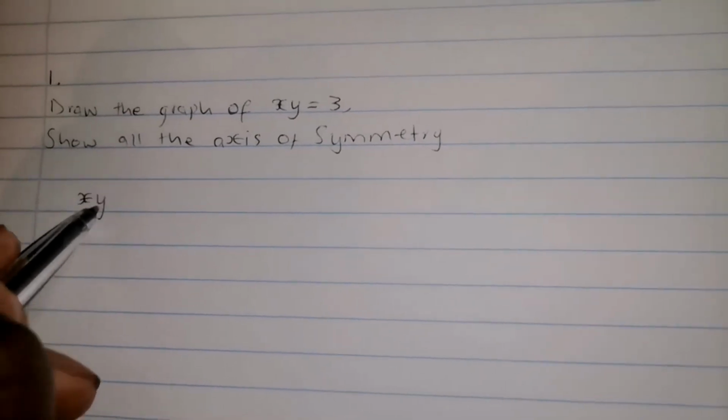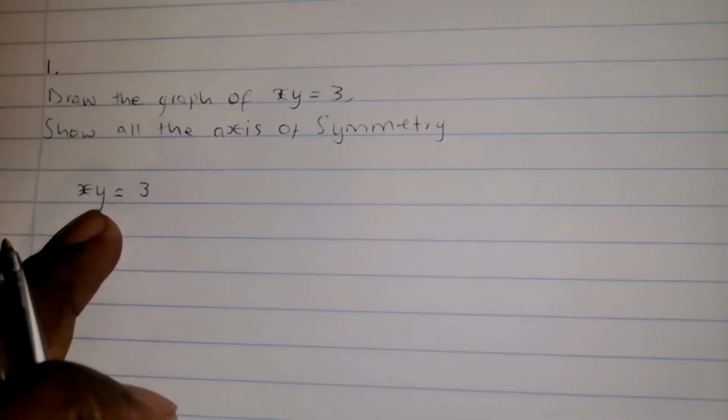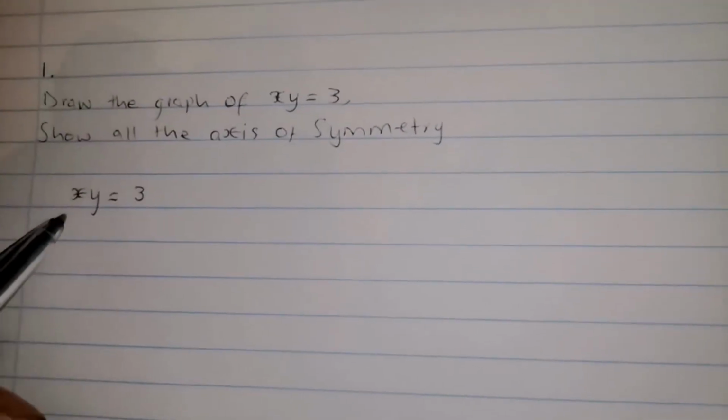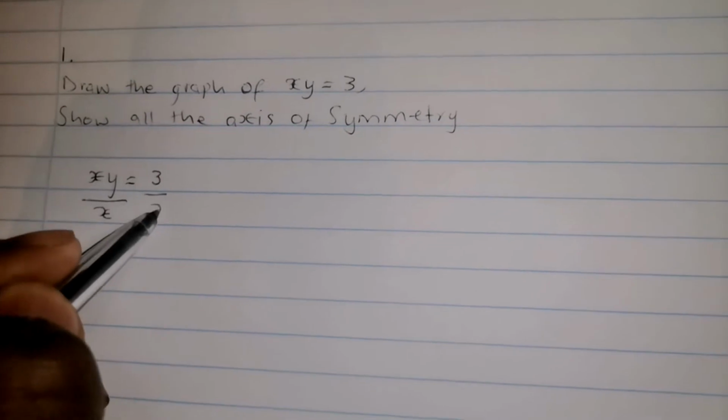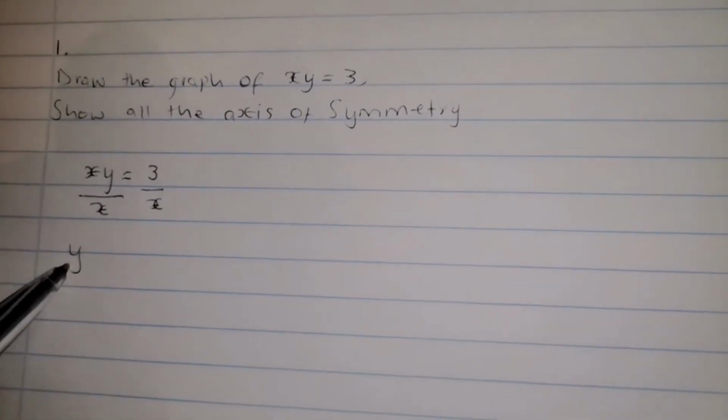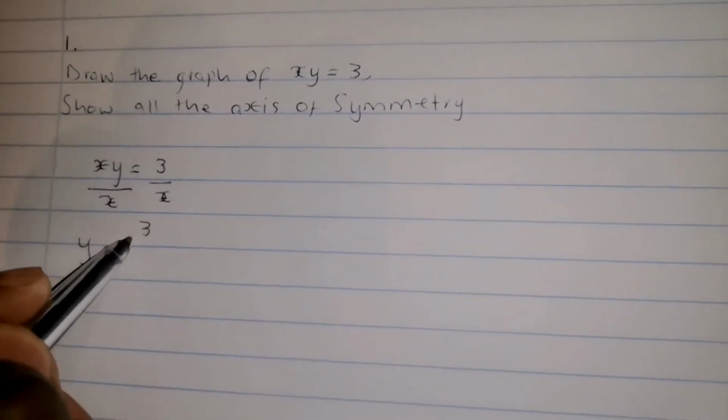We have xy equals 3. You write this equation in standard form by making y the subject of the formula, so we divide both sides by x to be left with y on one side: y equals 3 over x.